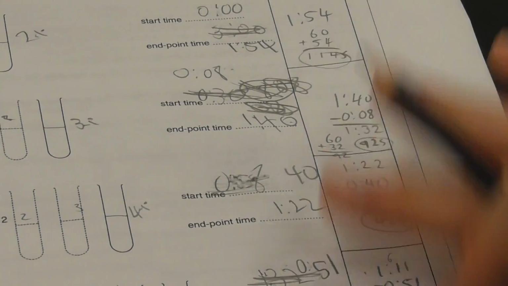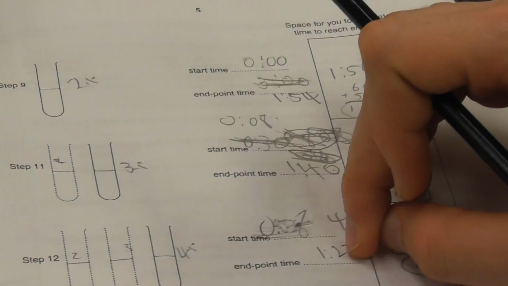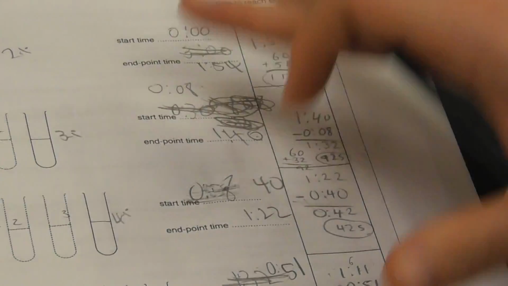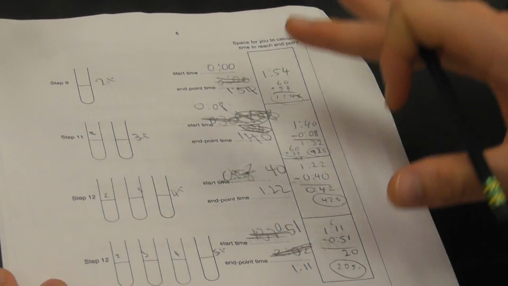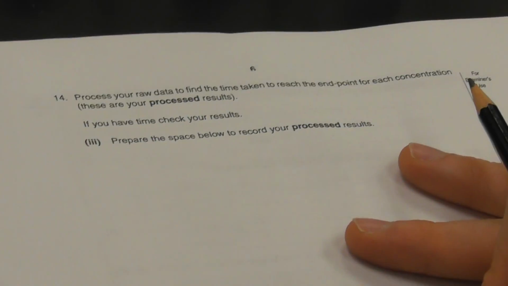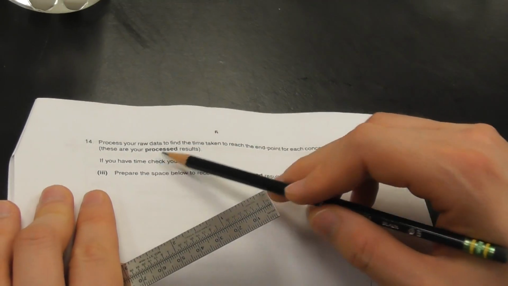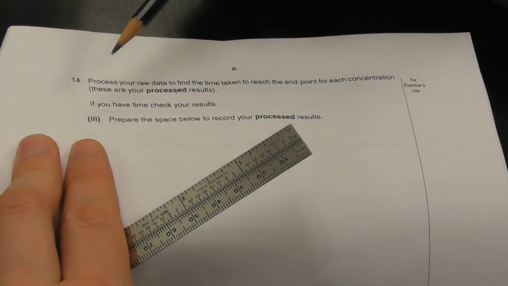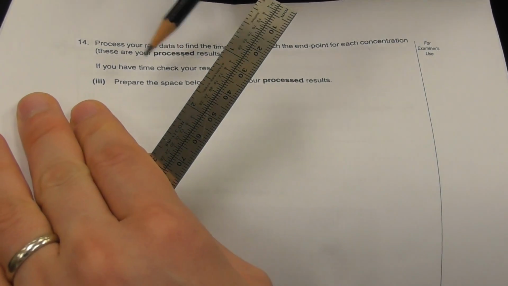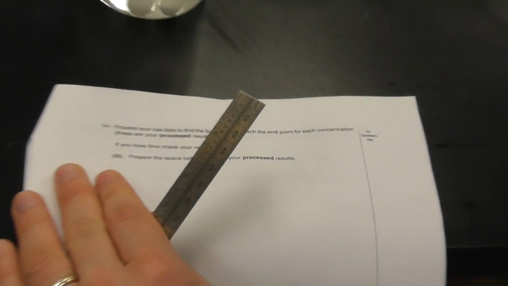Now, the reason I'm doing that is because I'm converting everything to seconds, 1 unit, because Cambridge readings do not require you to have singular units when you report in a table. Now on this page here, process your raw data to find the time taken to reach the endpoint for each concentration. These are your processed results. When they say a processed result, they only want 1 unit. If you have time, check your results. That is code for do it again. I don't have time to do it again. You do. Or at least they think you do.